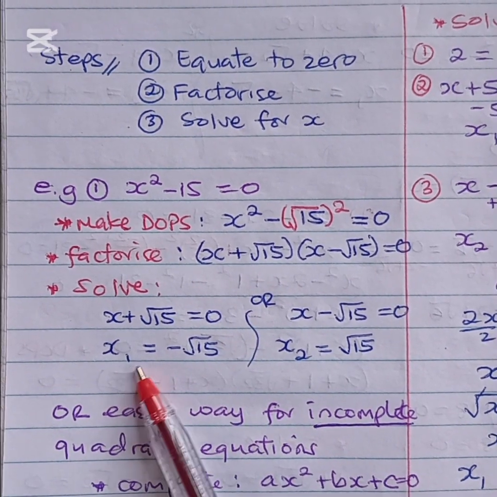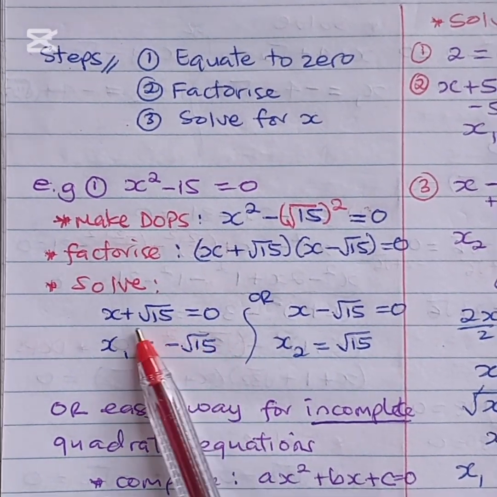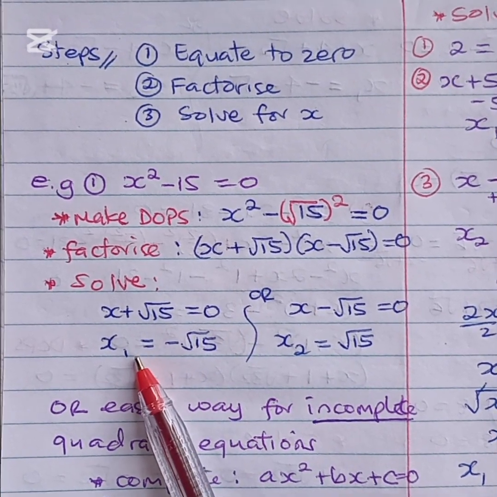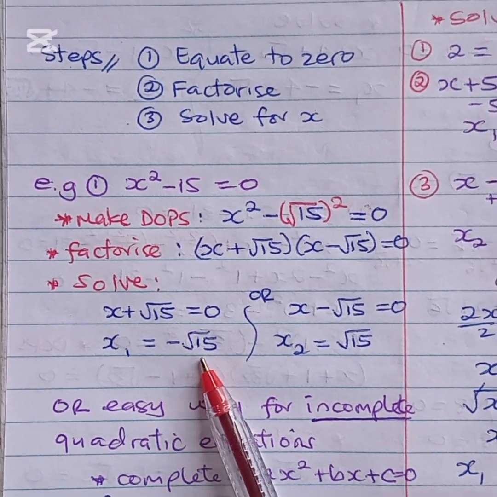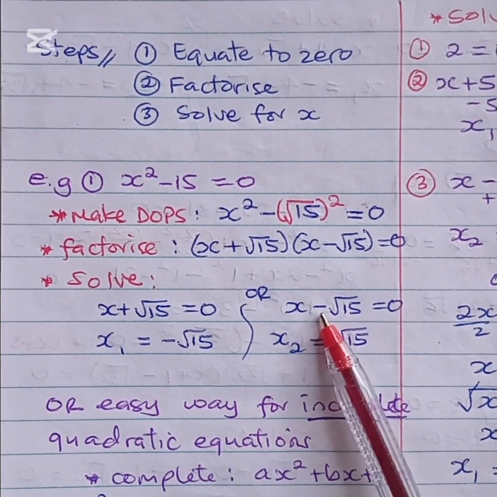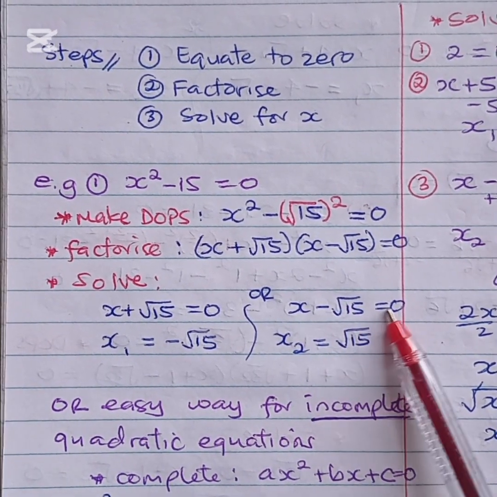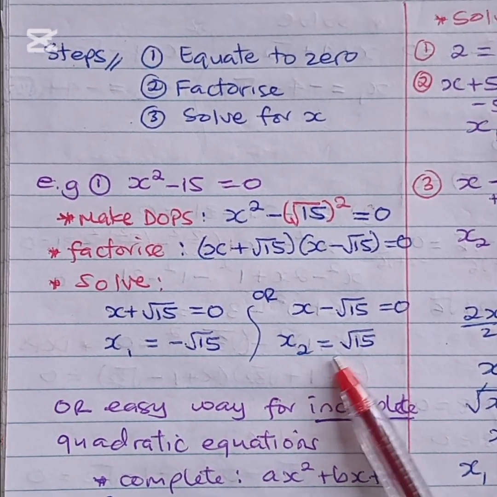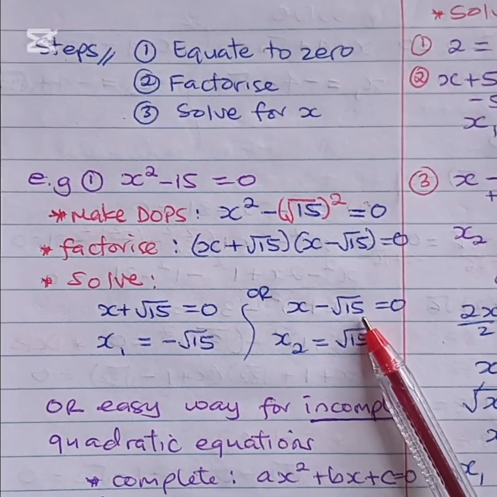So x1 is negative square root of 15. That's minusing square root of 15 on both sides. This is the first x value. And the second x value, x minus square root of 15 is 0. So we add square root of 15 on both sides. So x2 is square root of 15.